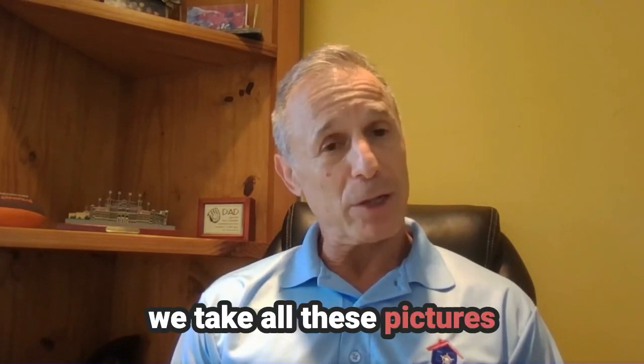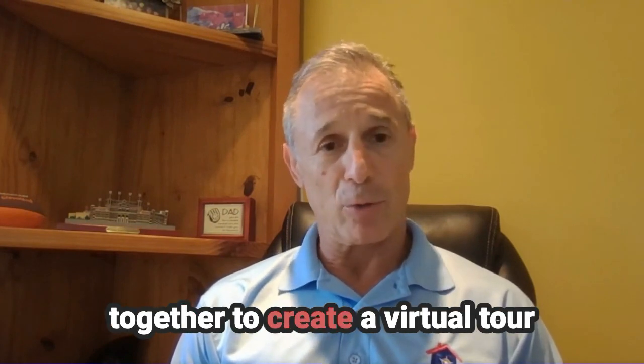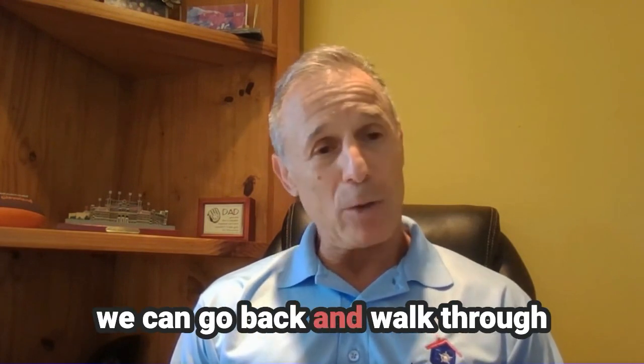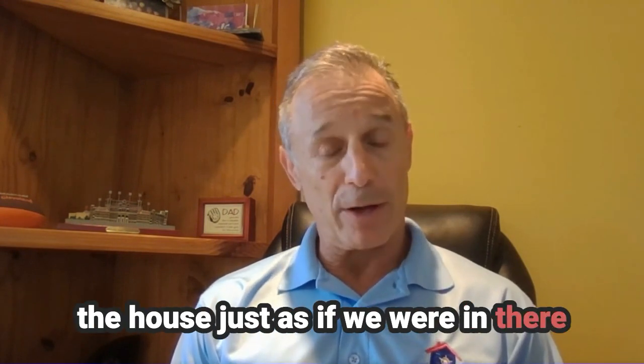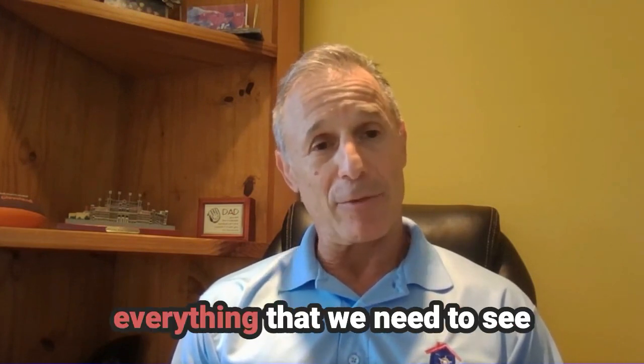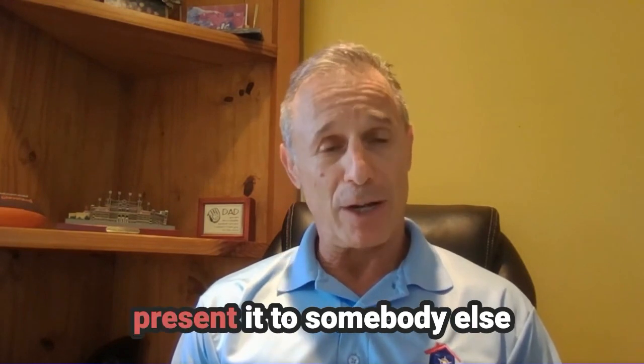We take all these pictures throughout the entire house, and then we stitch them all together to create a virtual tour. Once we create that virtual tour, we can go back and walk through the house just as if we were in there. This allows us to see everything that we need to see in case we want to review it, or also if you need to present it to somebody else.